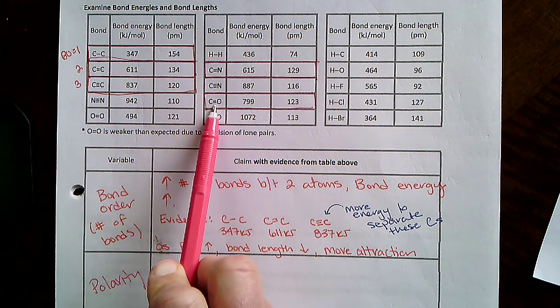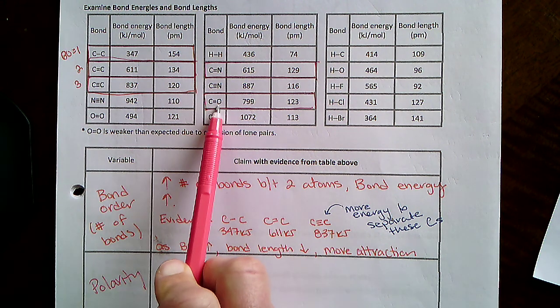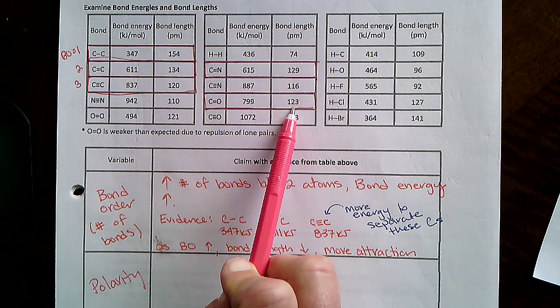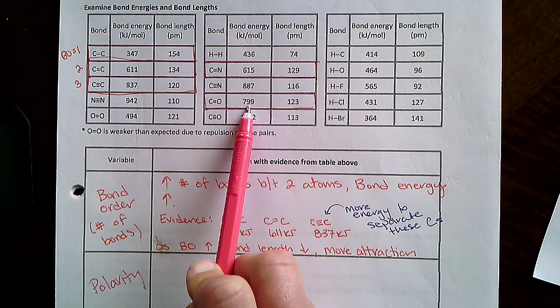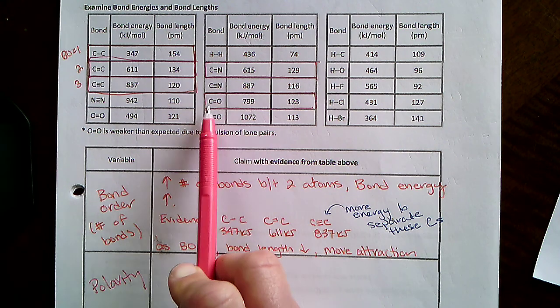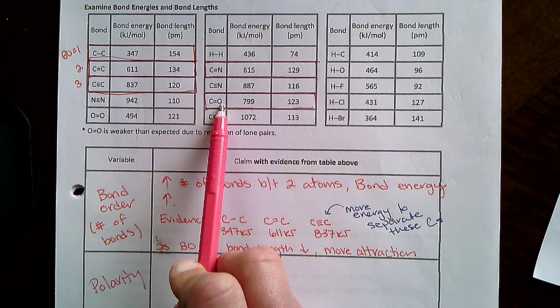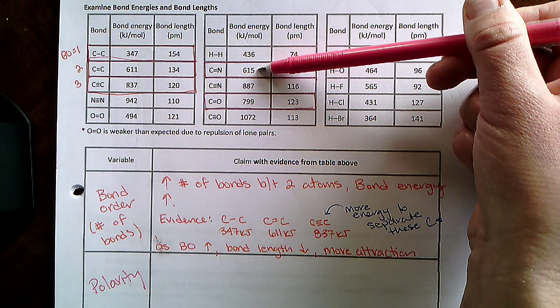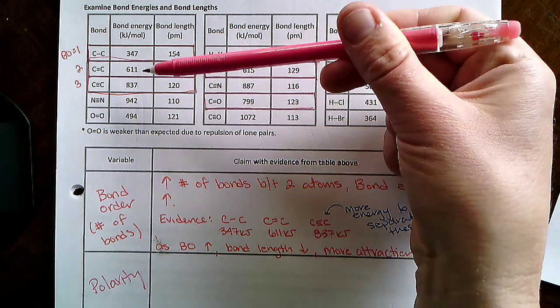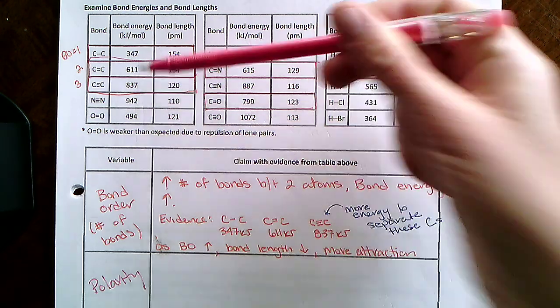So this bond is most polar, most electronegative, and you can see 799 kilojoules to separate 1 mole of bonded carbon-oxygen atoms. Decreases, it's a little easier to separate carbon and nitrogen, and it's easiest to separate carbon-carbon.